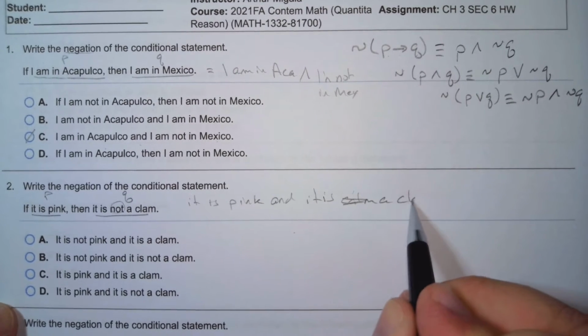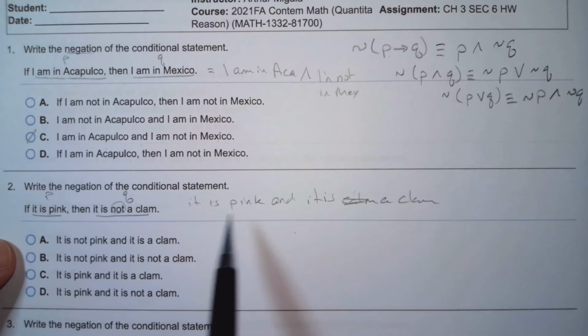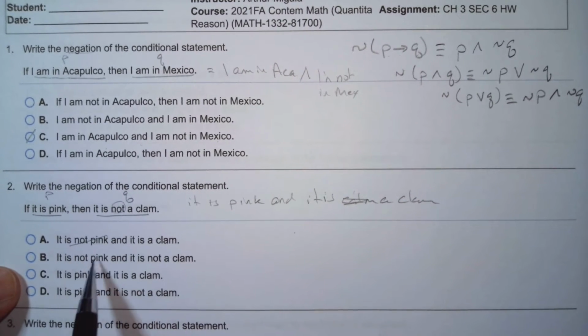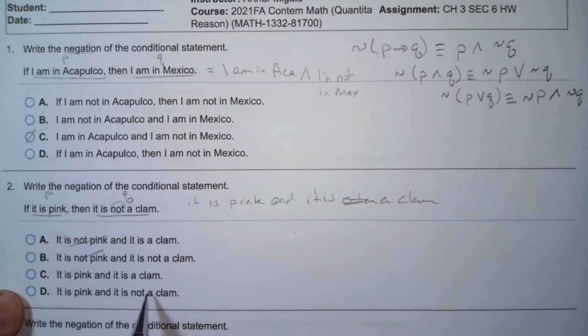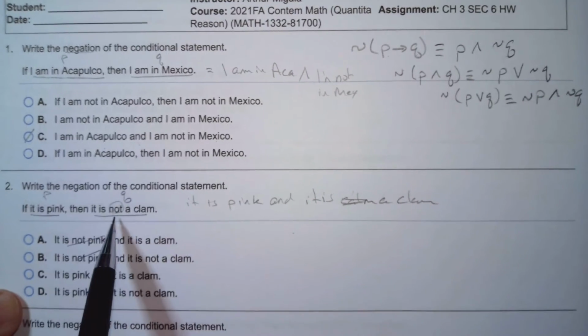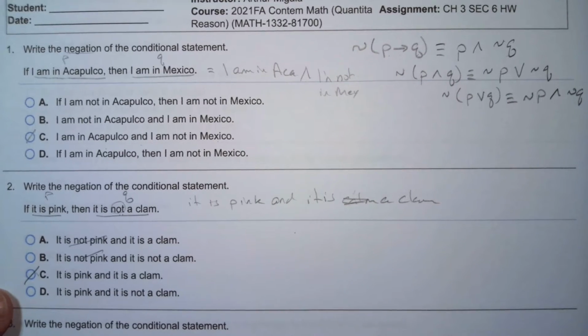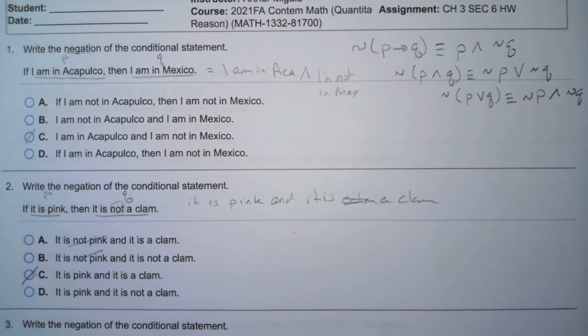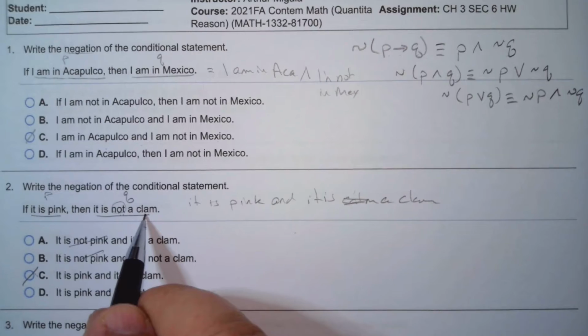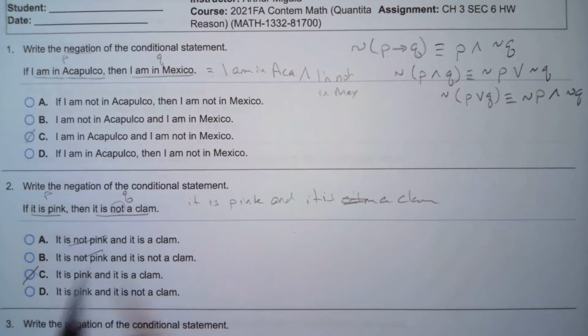It is a clam. So it can't negate the first ones, so it's got to be the other two. And we have to take the negation. Since this is already a negation, so it's C again. Remember, it is not a clam becomes it is a clam.